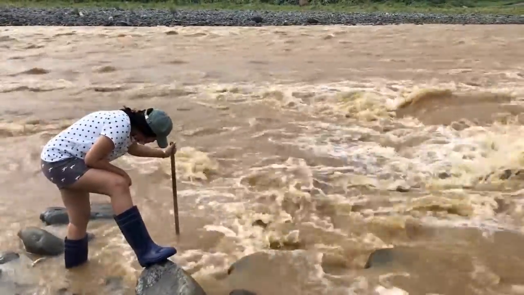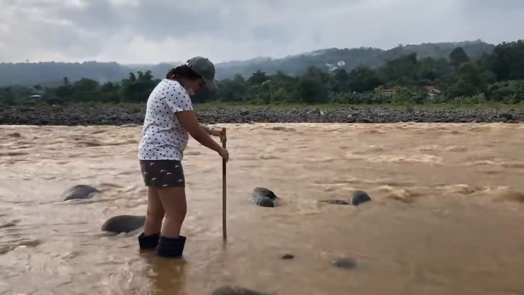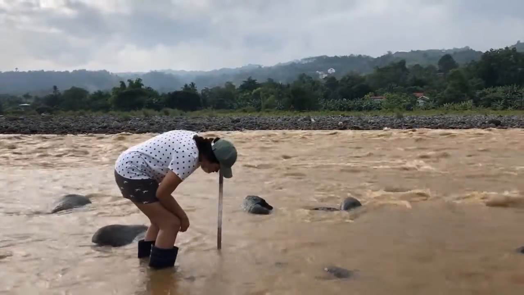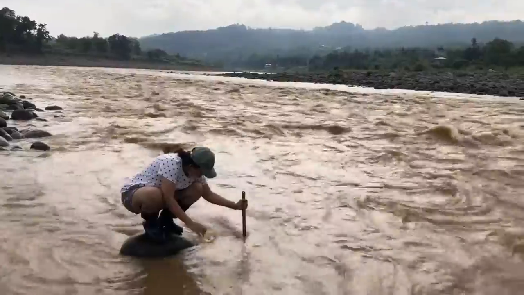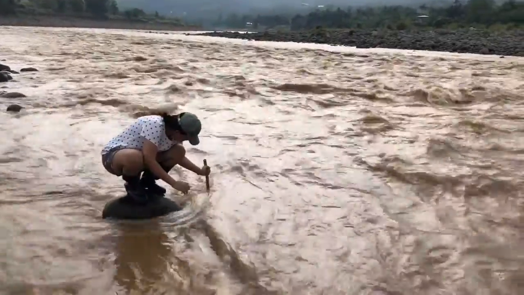With the use of a meter ruler, we can then measure the depth of the sampling site. Do this at a regular interval to acquire the mean depth.